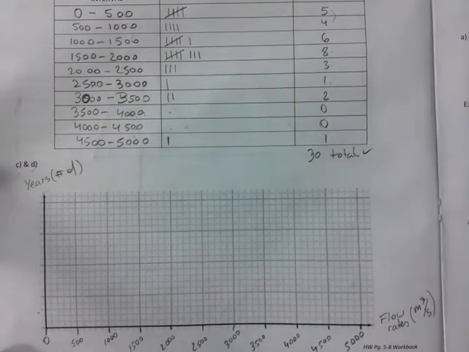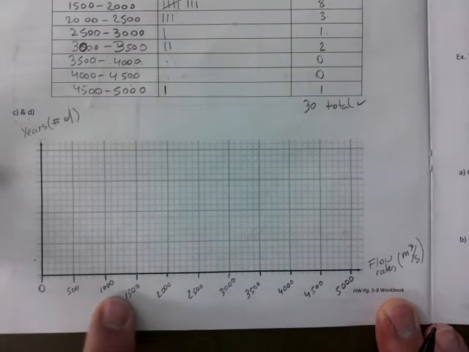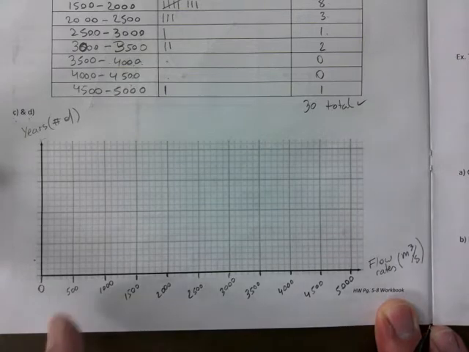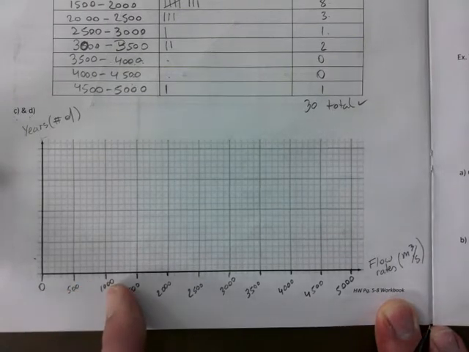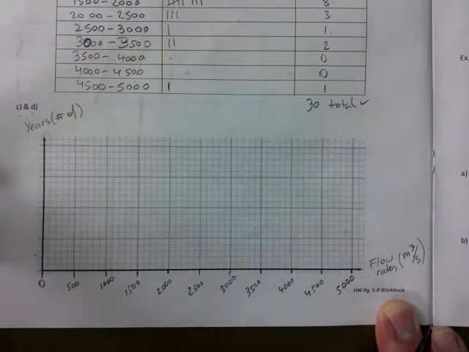5,000. Right? So notice that I'm just using my interval and I'm going up by that. You don't double them up, right? You just go 0 to 500, to 1,000, to 1,500, and so forth. It's a consistent increase.